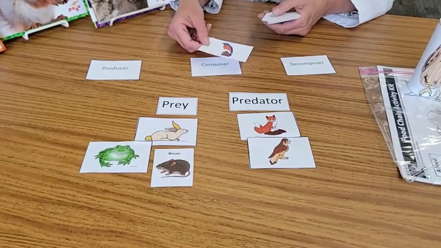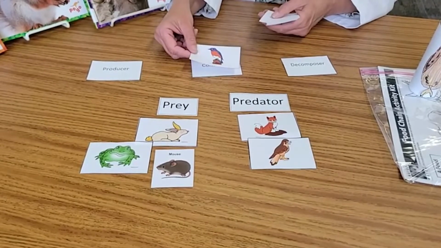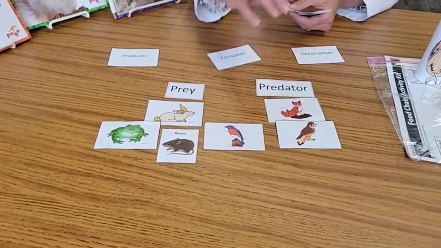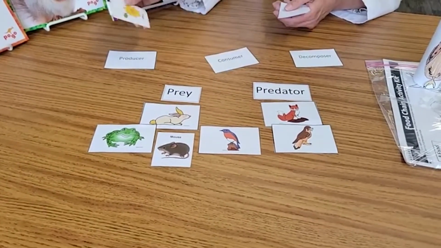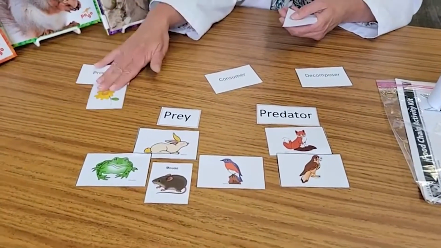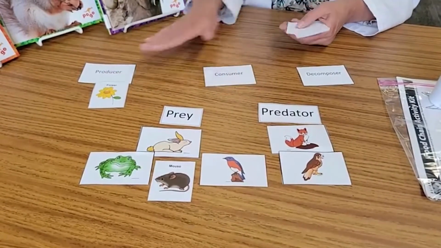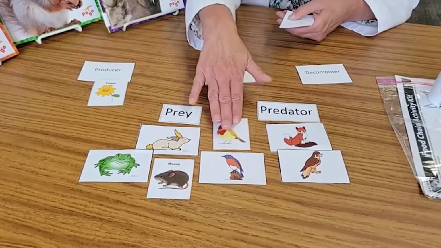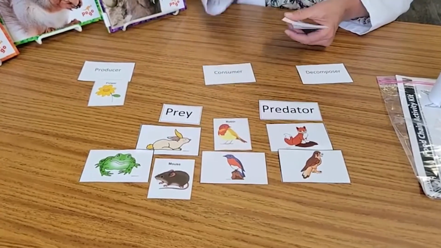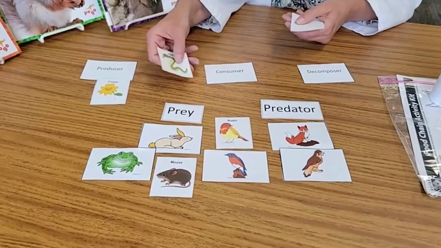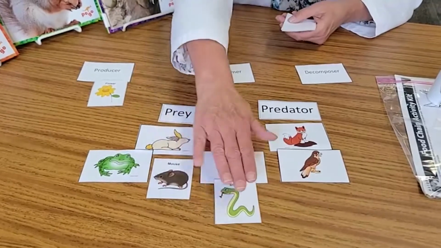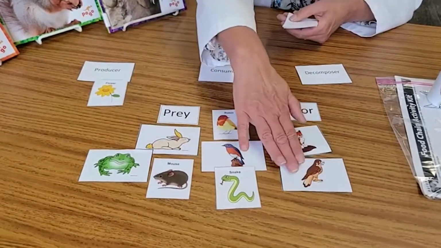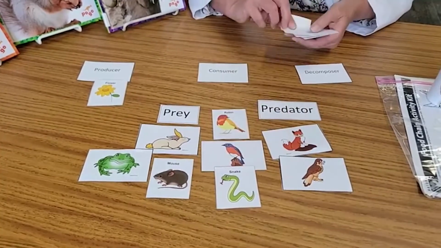Here we have a small bird, which could be prey or predator, so we'll just stick that in the middle. The flower. Here's our very first producer. We have to have green plants to start our food chain. Here's a robin, and again, birds are sort of both, so we'll stick that right there in the middle. Snake. Snake can be both as well, can't it? It likes to eat some of these little animals, but these animals like to eat snakes too.